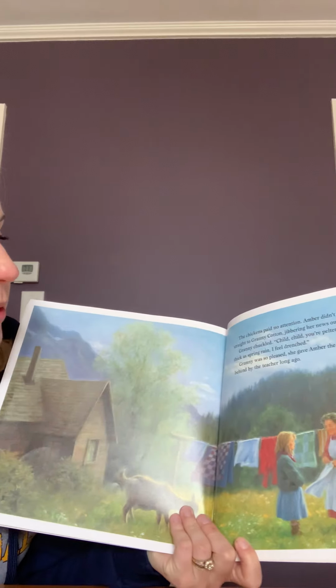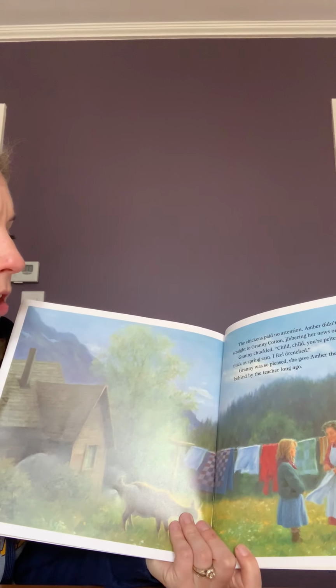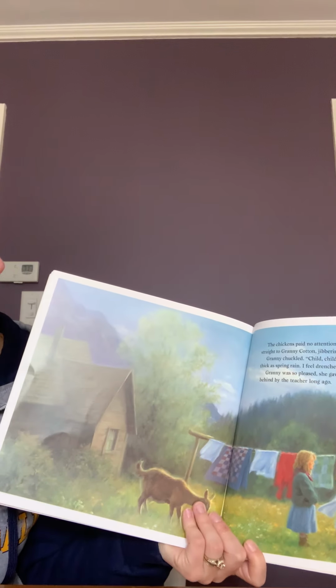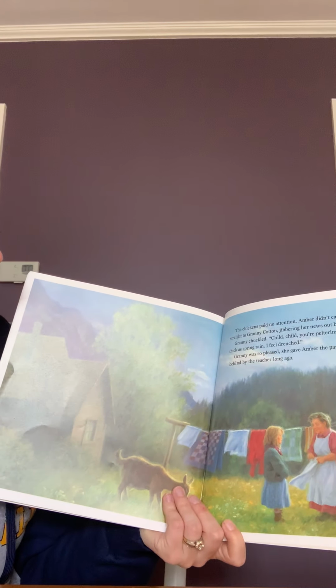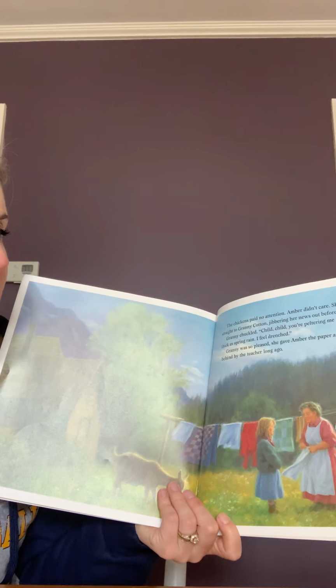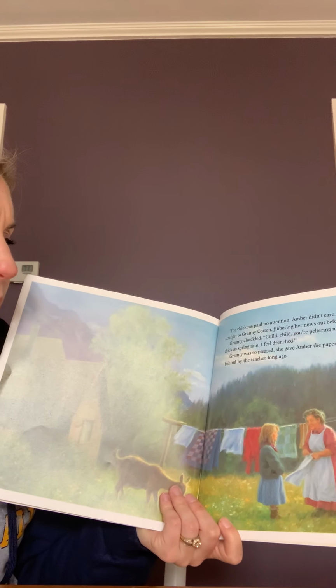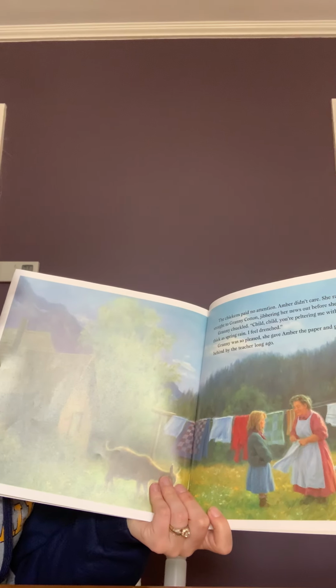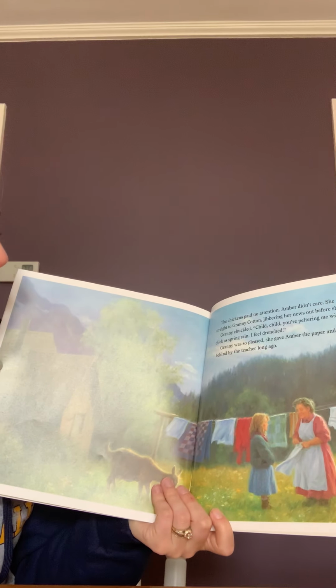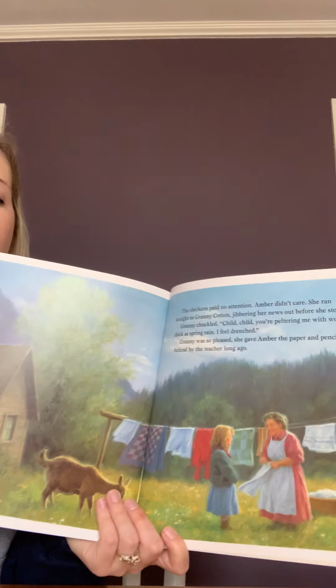The chickens paid no attention. Amber didn't care. She ran straight to Granny Cotton, gibbering her news out before she stopped. Granny chuckled. "Child, child, you're peltering me with words thick as spring rain. I feel drenched." Granny was so pleased, she gave Amber the paper and pencils left behind by the teacher long ago.